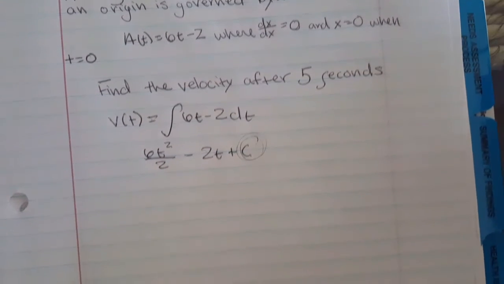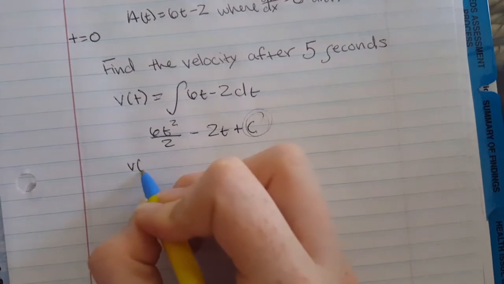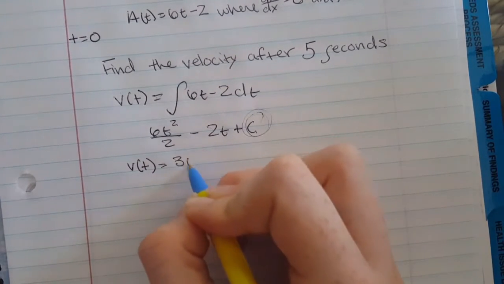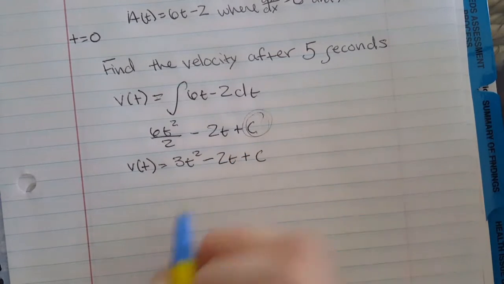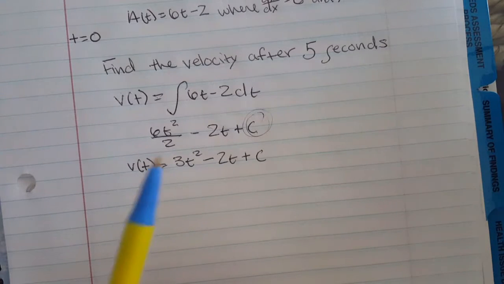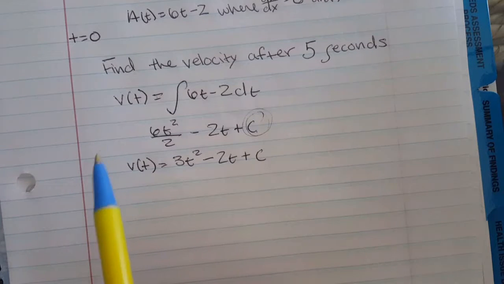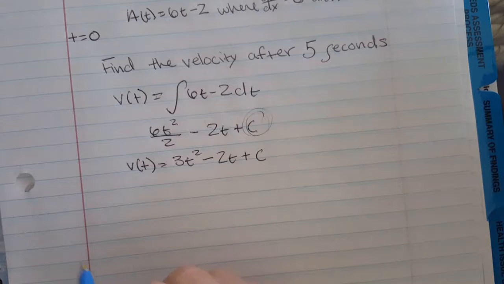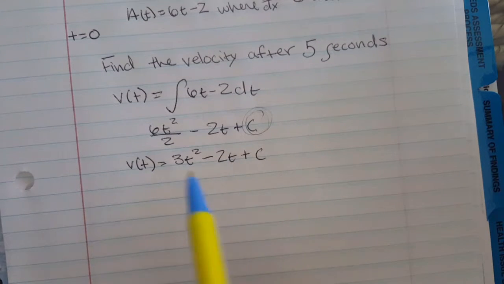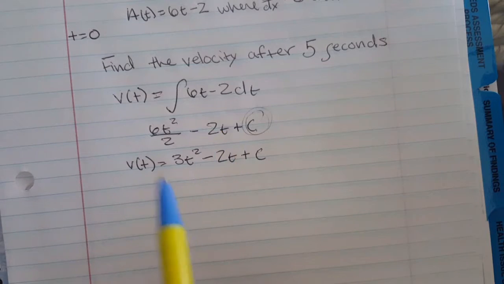Okay, so now let's reduce that equation to velocity equals 3t squared minus 2t plus c. So now that we have our simplified integration equation, let's look back to the original problem. The problem states that when dx/dt equals 0, and x equals 0 when t equals 0, simply meaning the initial point t and x are equivalent to 0, we can plug 0 into the value t in order to help us find the constant term c. Don't forget, we need to find this constant term c to actually find the original equation.